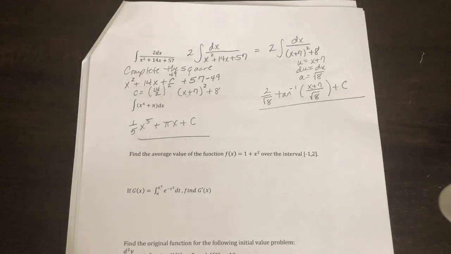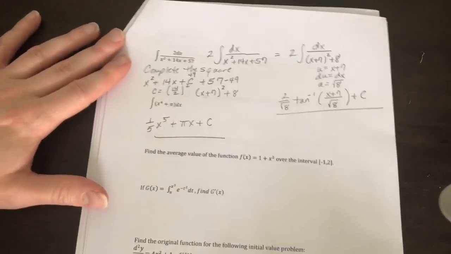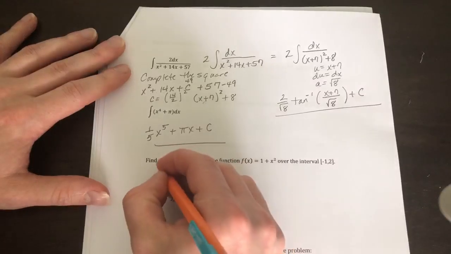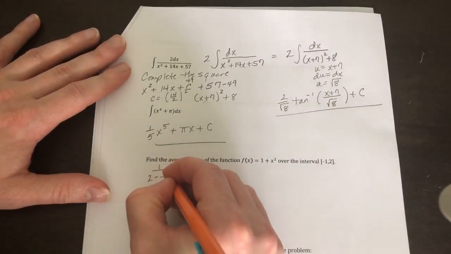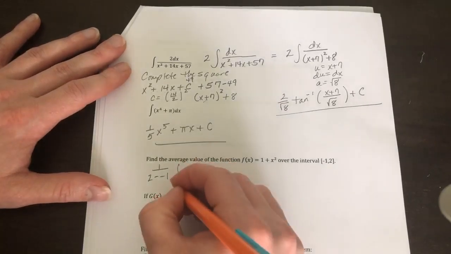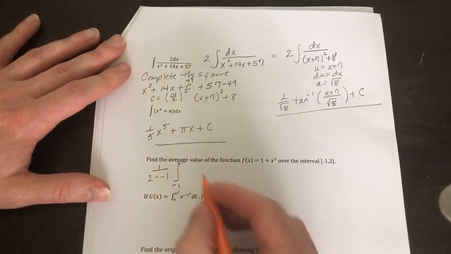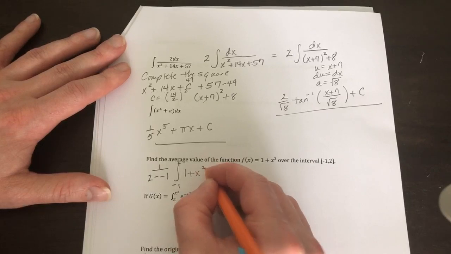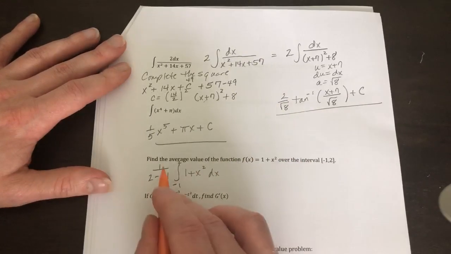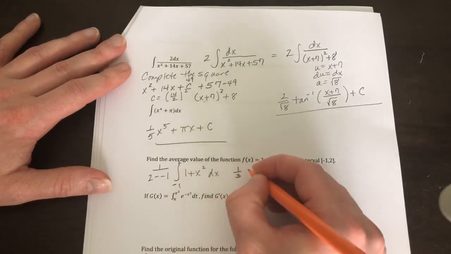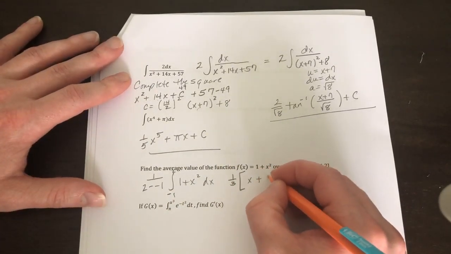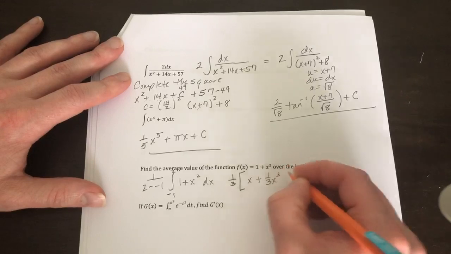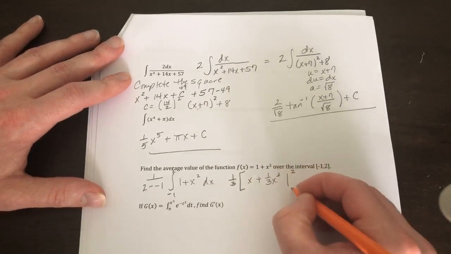Okay, so if I want to find the average value of a function, it's 1 over b minus a, so 1 over 2 minus negative 1, times the integral from negative 1 to 2 of 1 plus x squared dx. So this is 1/3, goes in front. Integral of 1 is x. Integral of x squared is 1/3 x cubed. From negative 1 to 2.